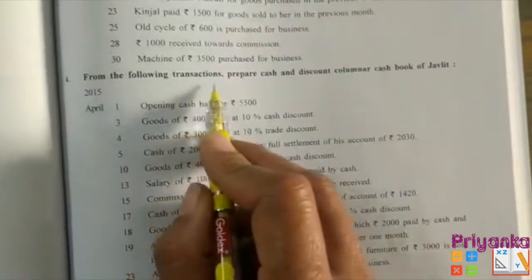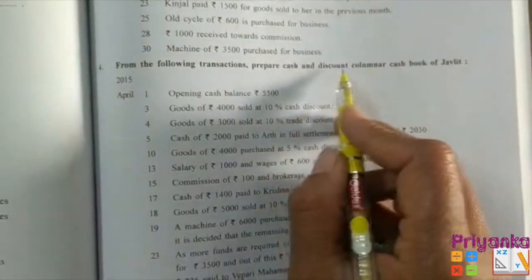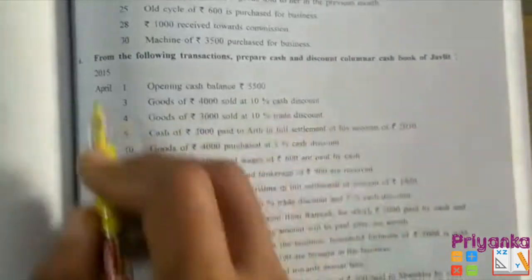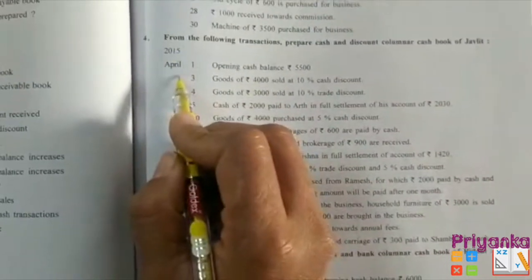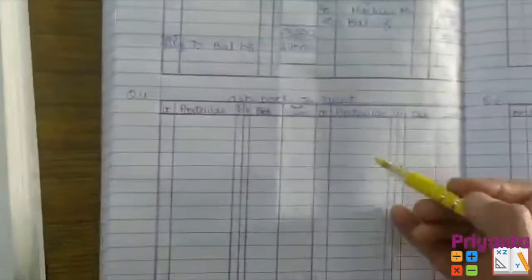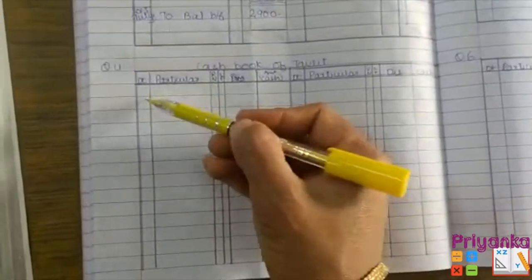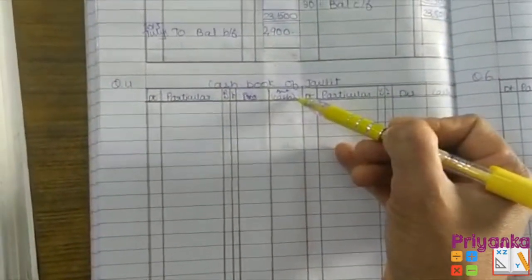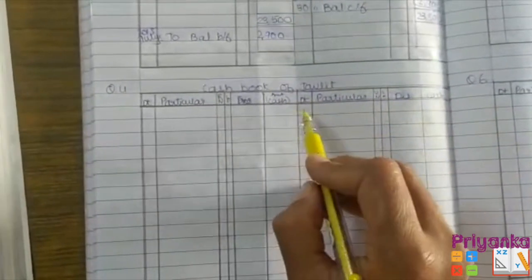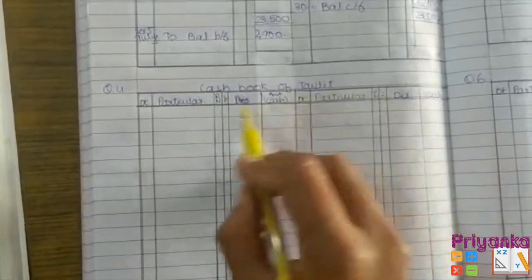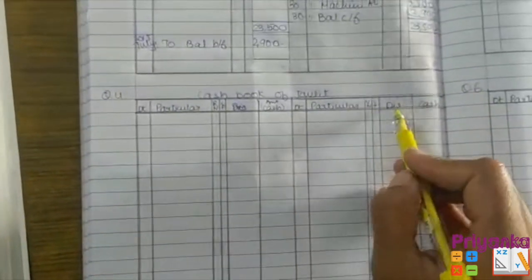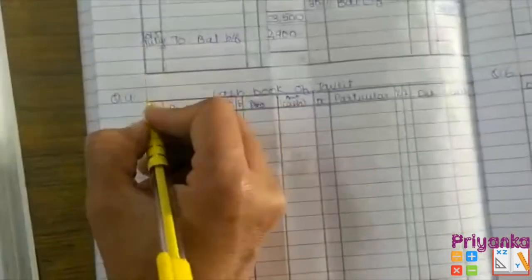Moving to the next question, number 4. From the following transactions, prepare cash and discount column Cashbook of GSEB 2015 April. So here I'm ready with this specimen. I wrote date, particular, receipt number, LF, and discount and cash column. For the credit side, again date, particular, voucher number. Remember, this is the receipt number and here it is voucher number, LF, discount, and cash.